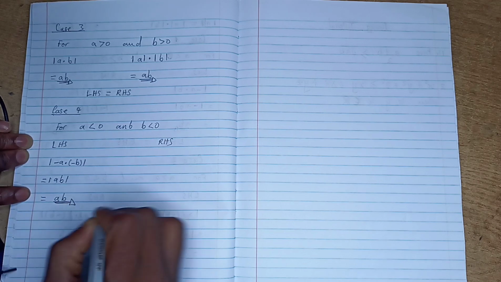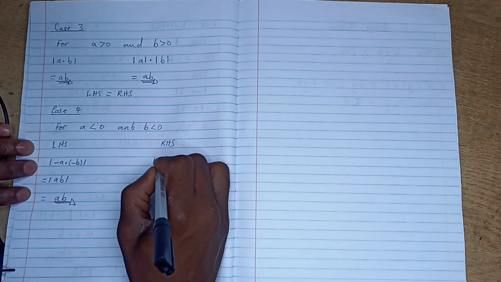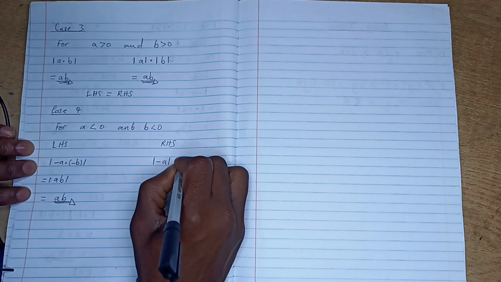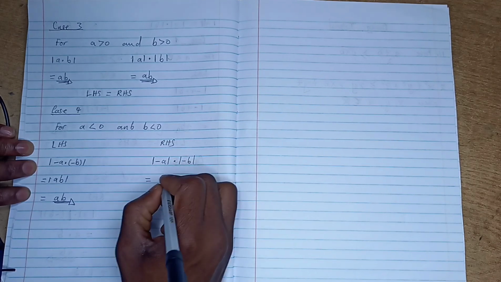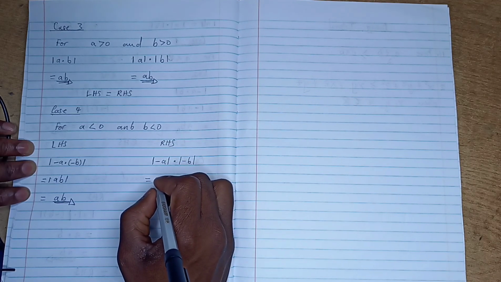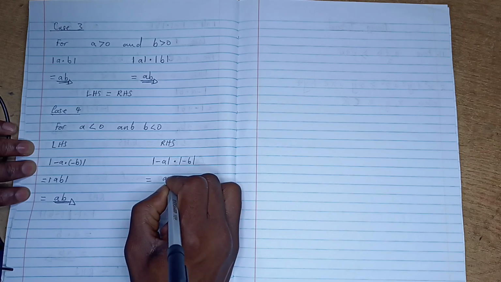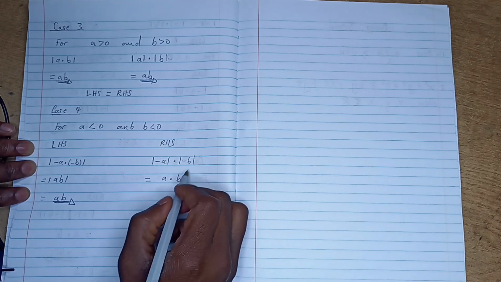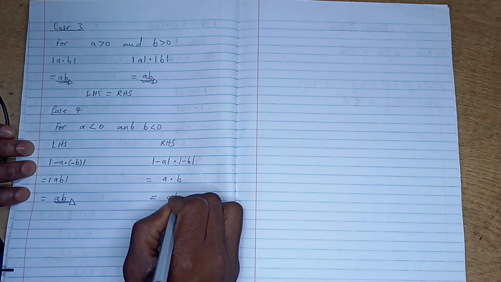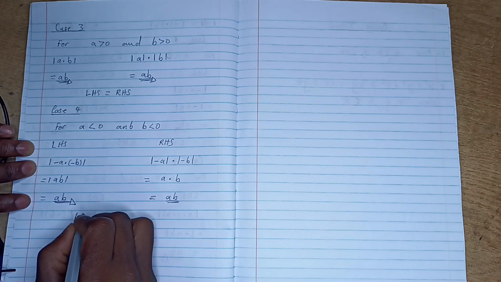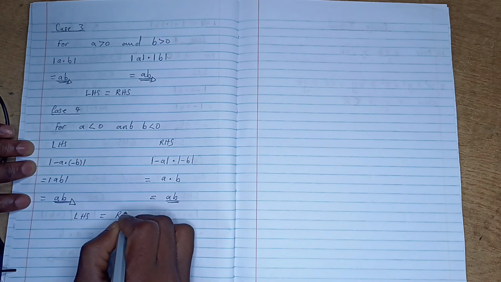Then for the right hand side, we're going to say modulus of negative A multiplied by modulus of negative B, which will then produce A multiplied by B, because modulus of A is A, modulus of B is B, which will produce AB. Left hand side is equal to right hand side.